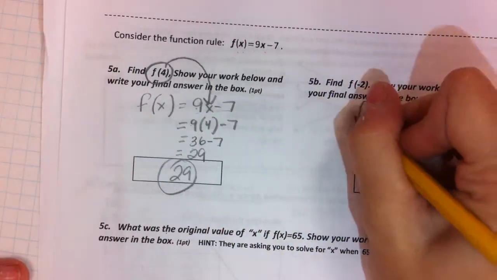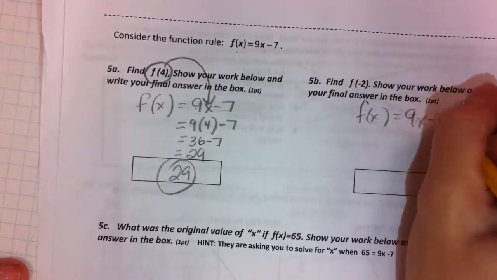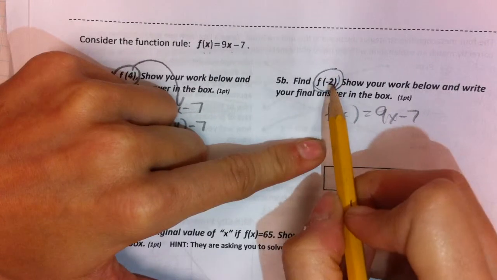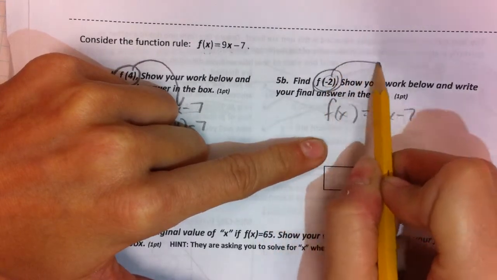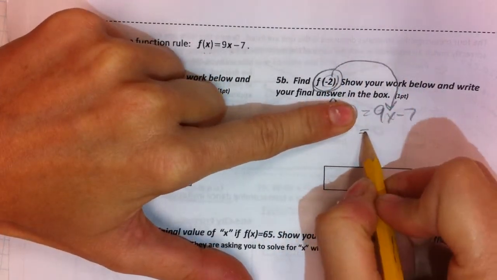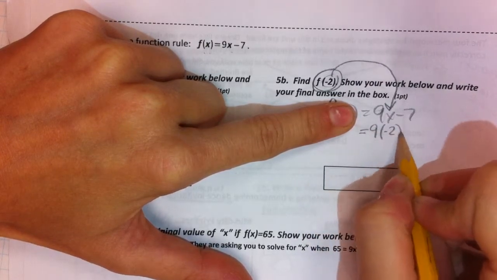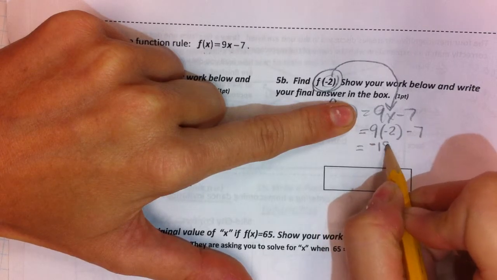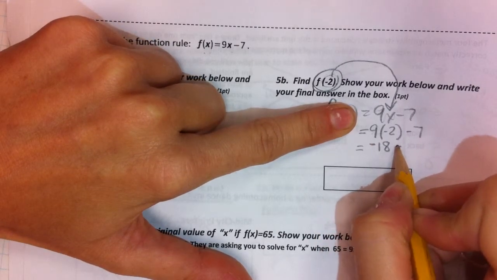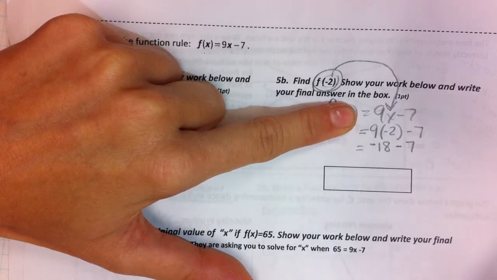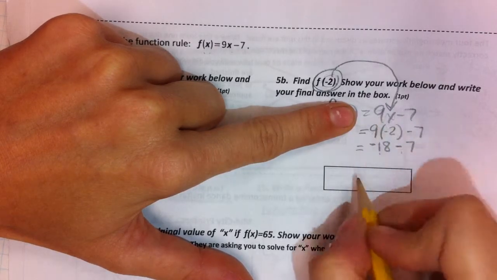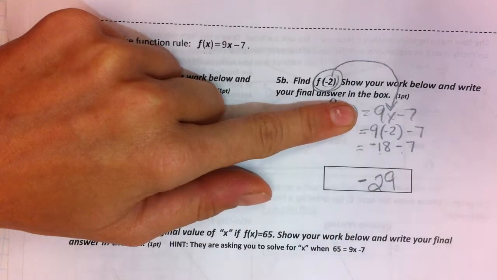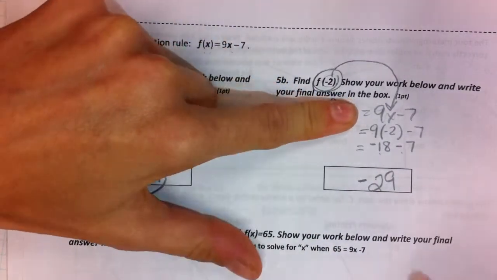So let's do it again. We've got f of x equals 9x minus 7. This symbol is telling your audience, we want you to plug in a negative 2. So take that negative 2 and plug it in for x. So 9 times negative 2 minus 7. 9 times negative 2 is negative 18 minus 7. Negative 18 minus 7 gives you negative 29. No, 25, sorry.